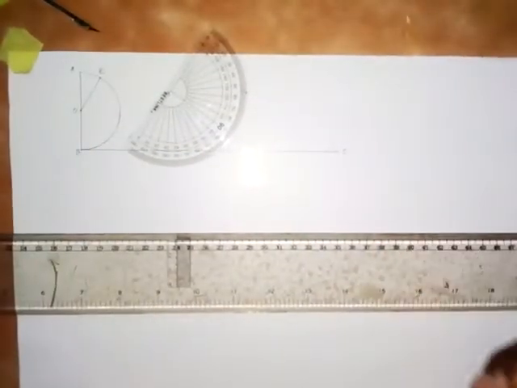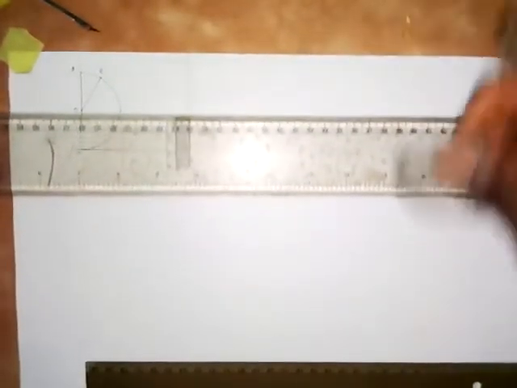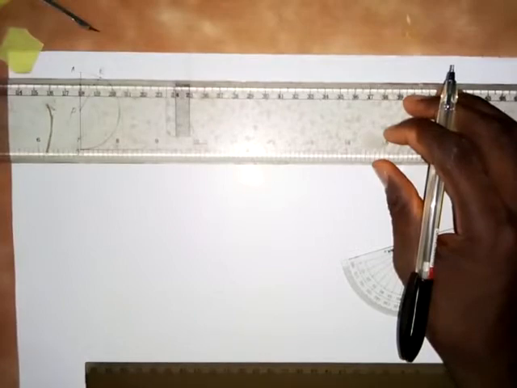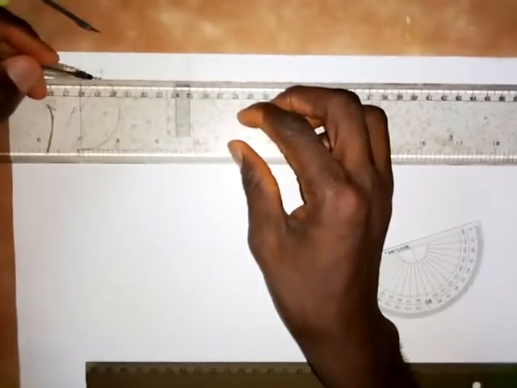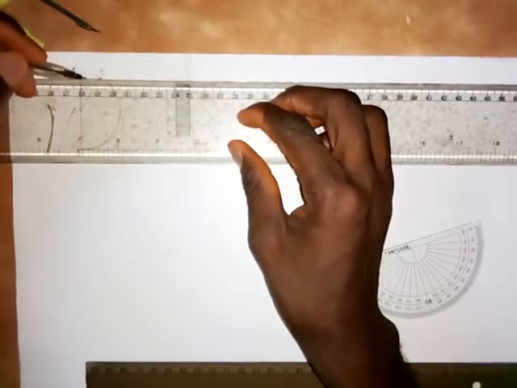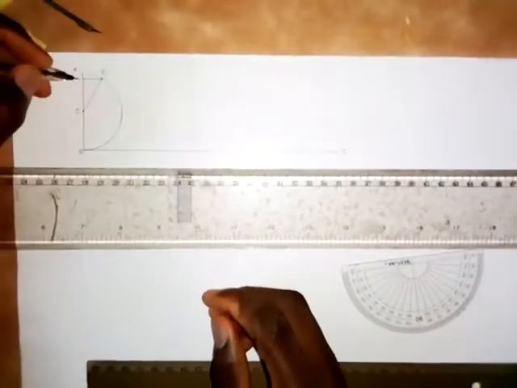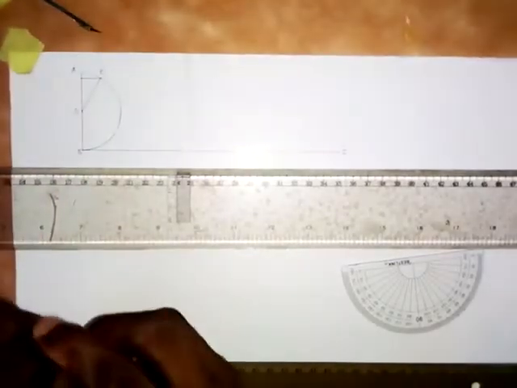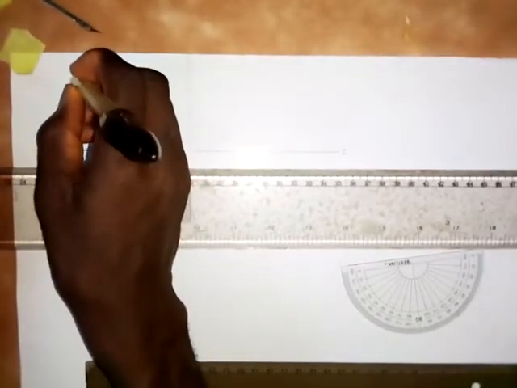The next thing you are going to do is, from point E, draw a horizontal line to touch line AB. You touch line AB at this point, which I will call point F.